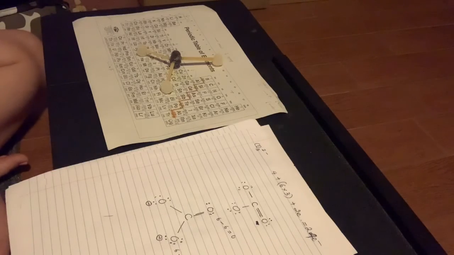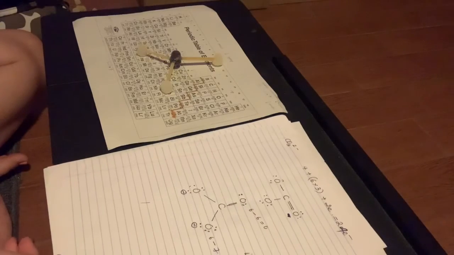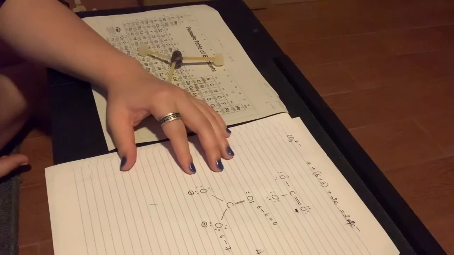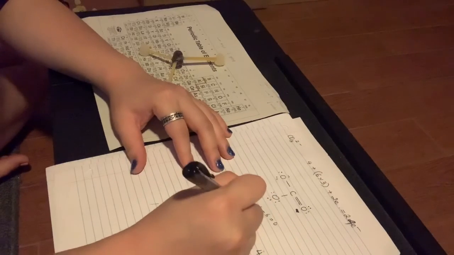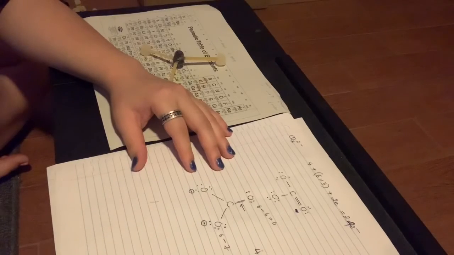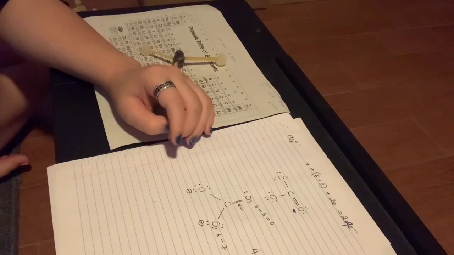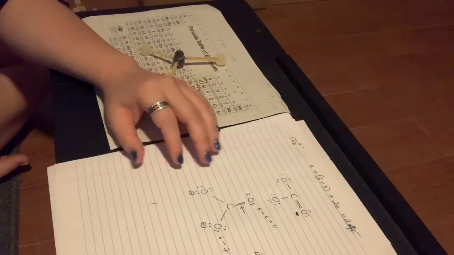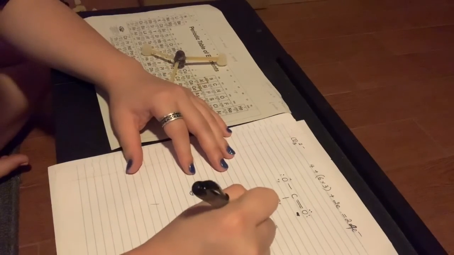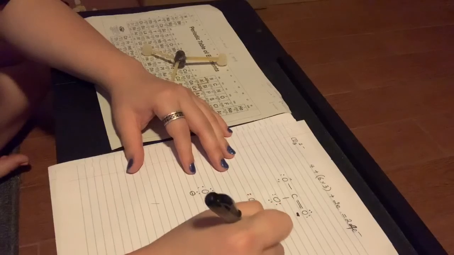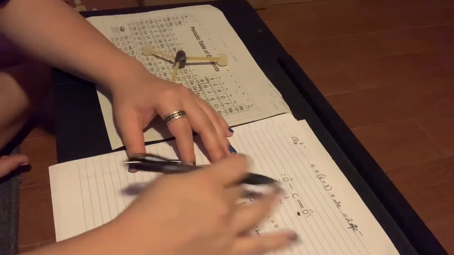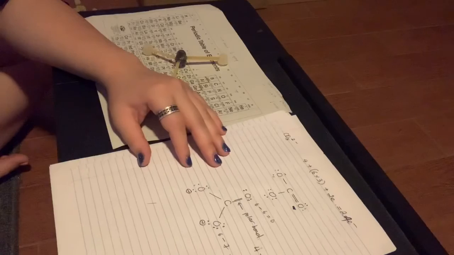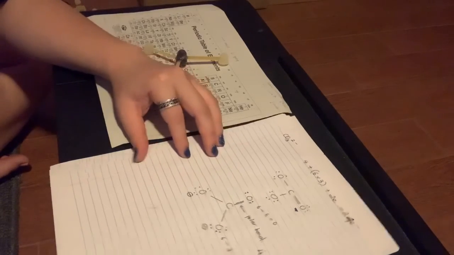And I'm going to state the delta notation for this molecule. Okay, so the bond between carbon and oxygen is going to be a polar covalent bond, but the overall polarity of this molecule is going to be non-polar.